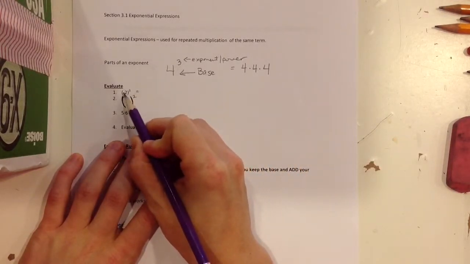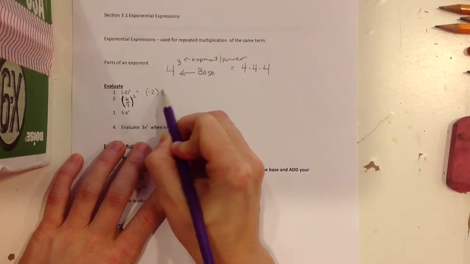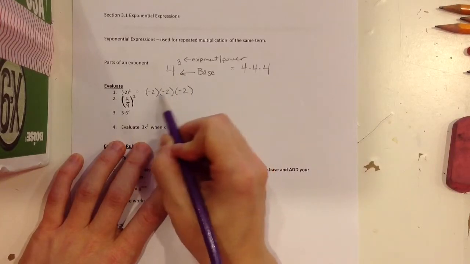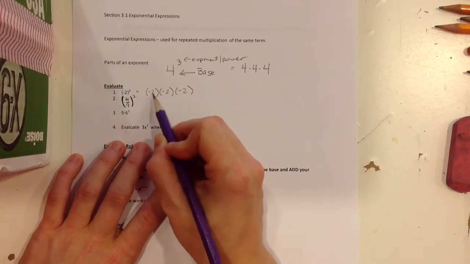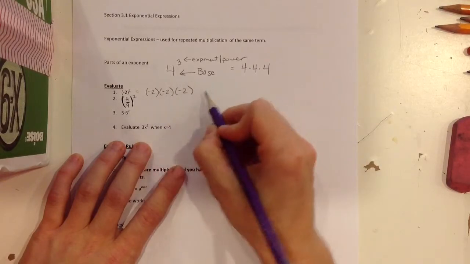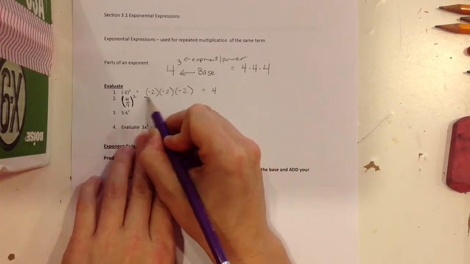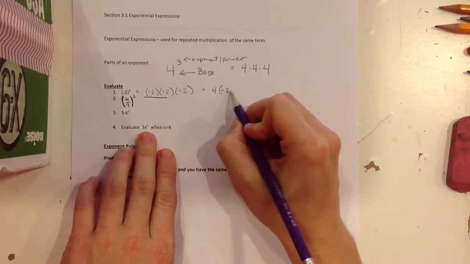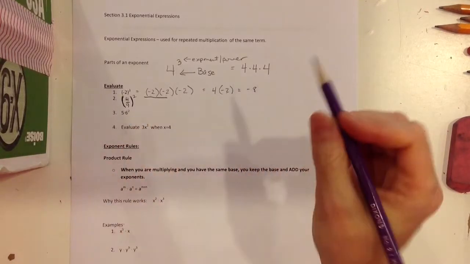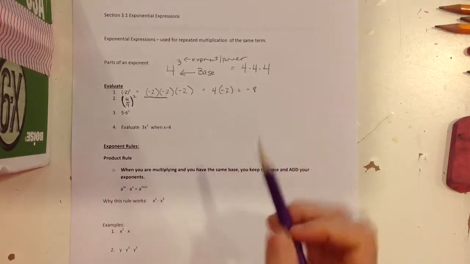So the first one, I have negative 2 to the third power. So remember, that's negative 2 times itself 3 times. And if you do have more than 2 numbers, remember you just want to look at them 2 at a time. So this is negative 2 times negative 2. Remember, if you have the same sign, your answer is going to be positive. So this is going to be a positive 4. And I'm going to bring that negative 2 over. So positive 4 times negative 2 gives you a negative 8. Remember, if you have the same sign, your answer is positive. If you have different signs, your answer is negative.